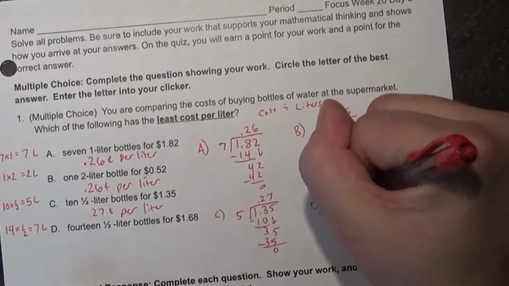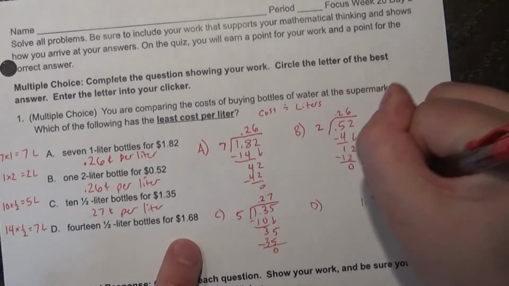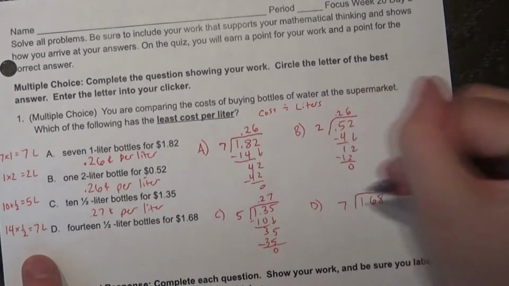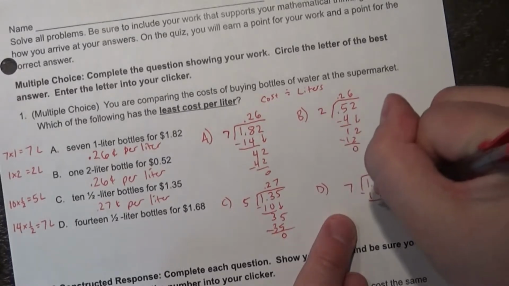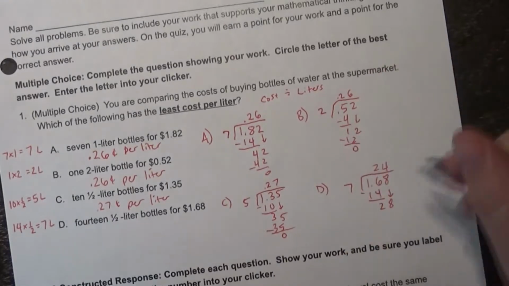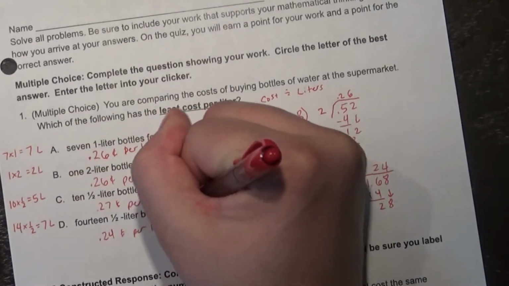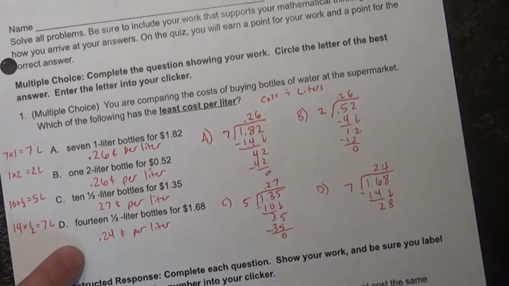And then we'll do the same thing for letter D. So I have 14 1/2 liter bottles at $1.68. That's divided by 7 liters. 7 goes into 16 2 times. 2 times 7 is 14. That leaves me with 2. Bring down the 8. 7 goes into 28 4 times. So I have 24 cents per liter. And as I look at this, the cheapest one is obviously going to be 24 cents per liter. So my option D is correct.